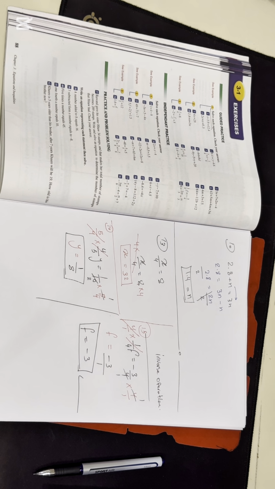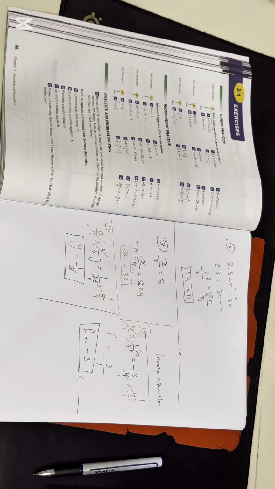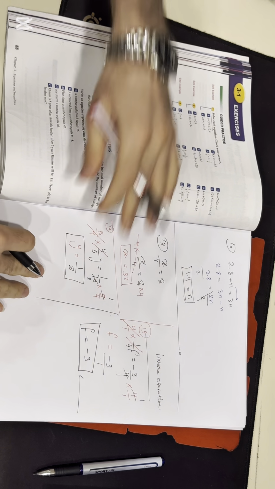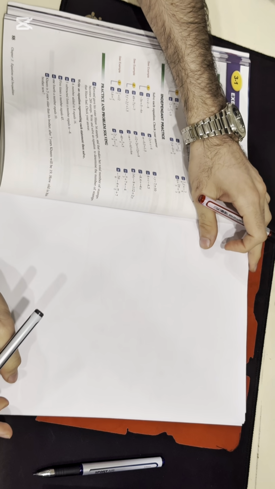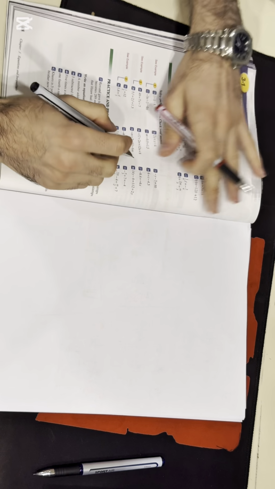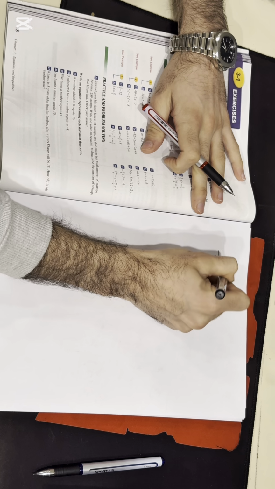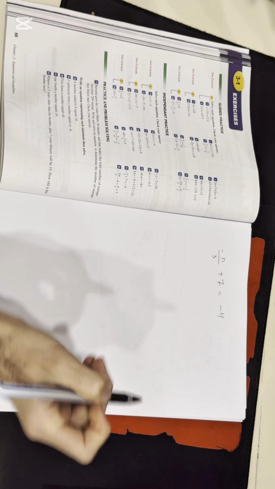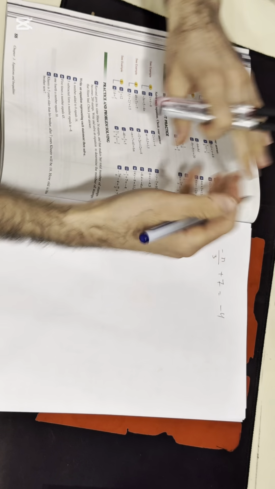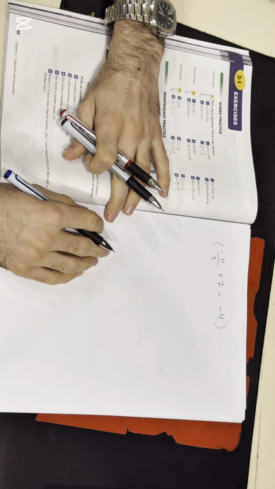But what if you have a number in the denominator, like in the fraction? Let's say we have addition and subtraction, and at the same time we have the denominator. So let's say negative n over 3 plus 7 equal to negative 4, which is one of the most important questions to me because it has many things. If you understand this one, that means you're going to understand the topic.